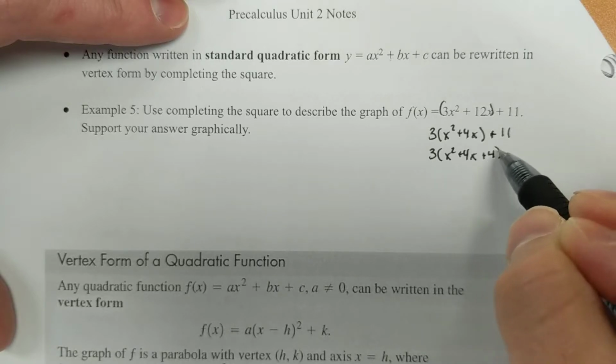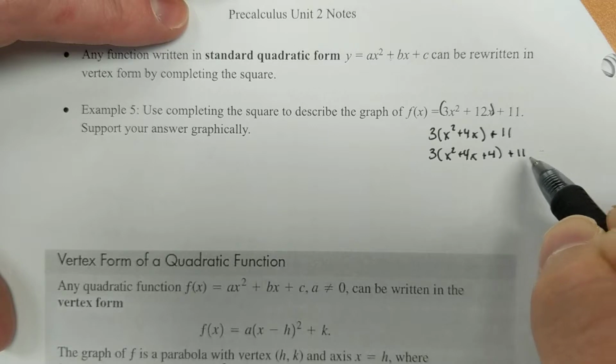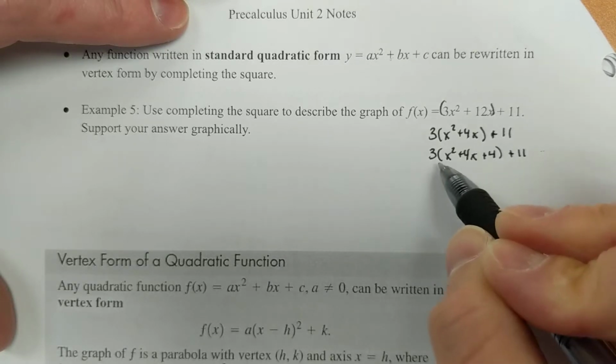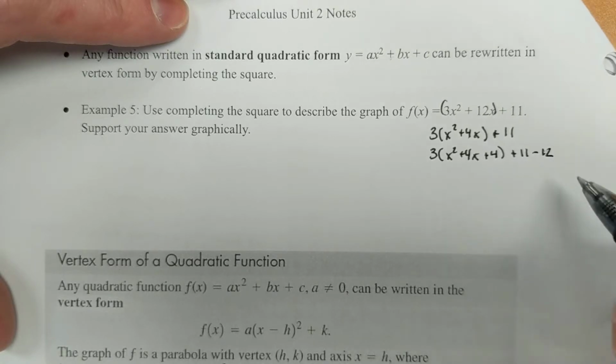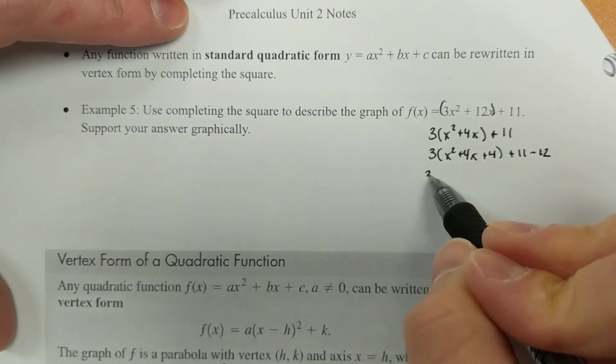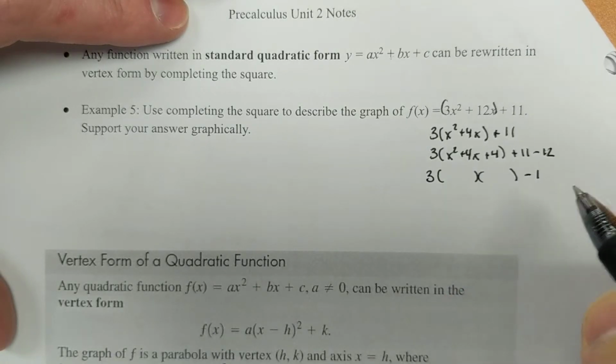Now I've magically created a number here, which means I need to keep track of it outside the parentheses with its opposite value. Now it looks like I added a 4, but I actually added 3 times 4, which is 12, which means outside I have to subtract 12. Now I can factor this set of parentheses into 2. This is going to be minus 1 at the end.